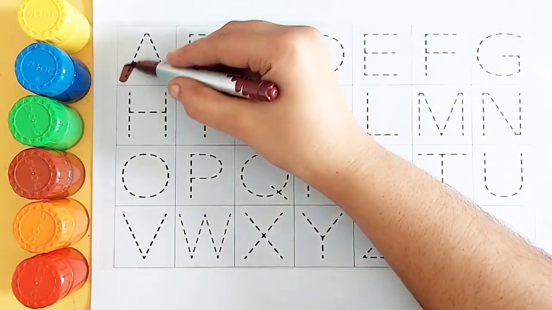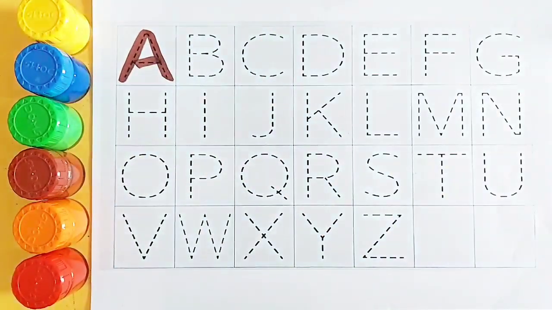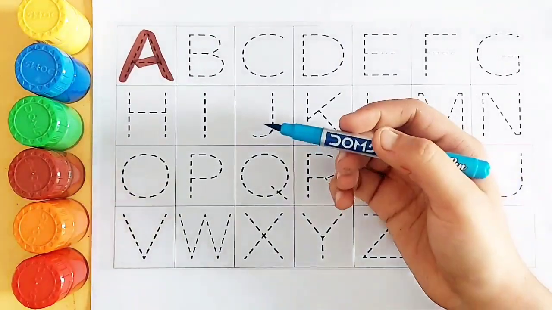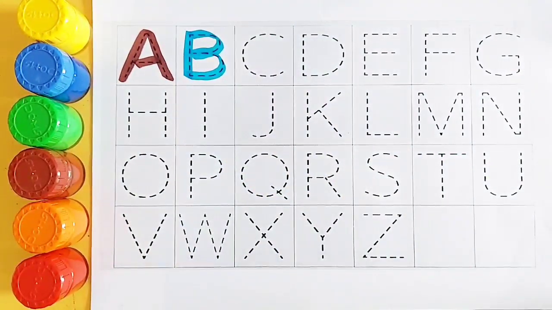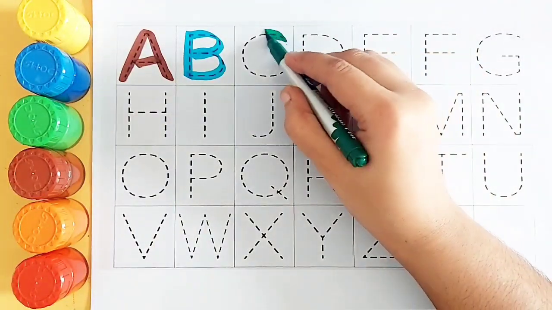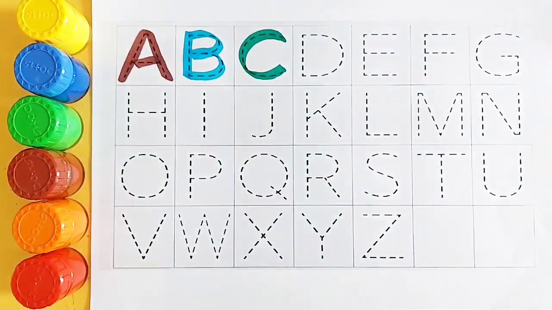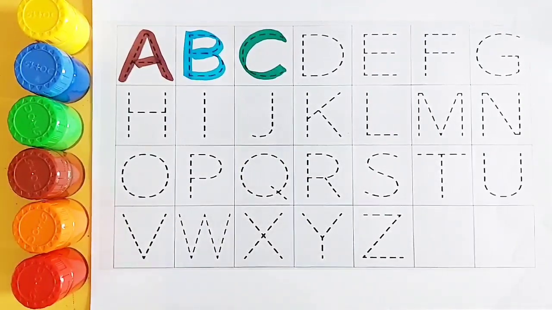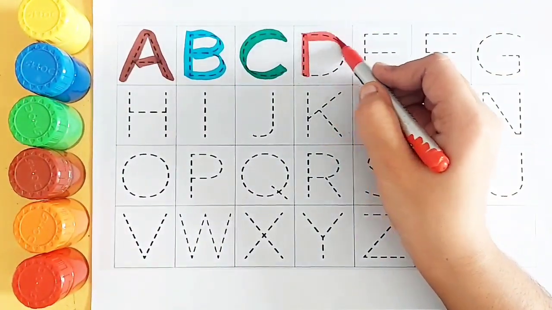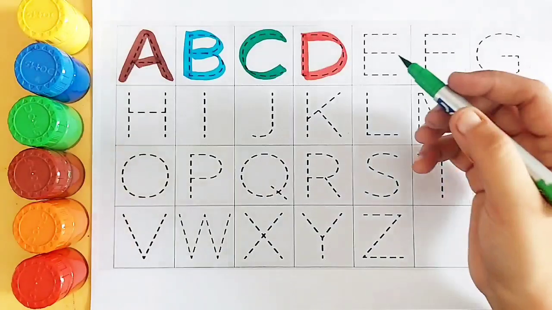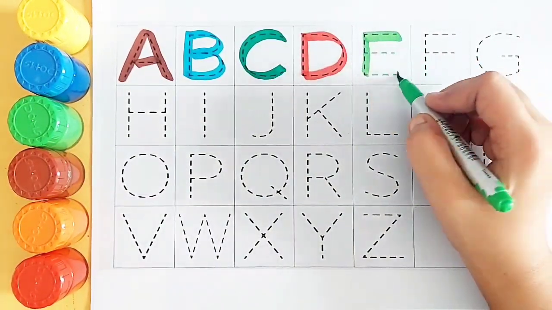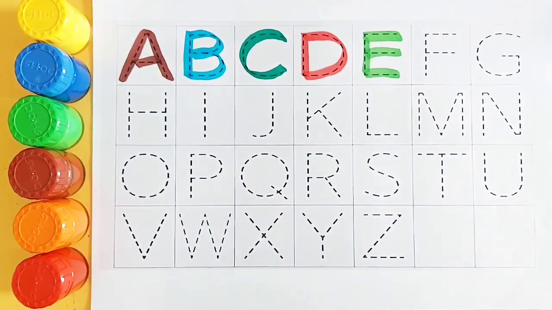Brown color. A. A for apple. Sky blue color. B. B for banana. Green color. C. C for cow. Red color. D. D for dog. Light green color. E. E for eagle.